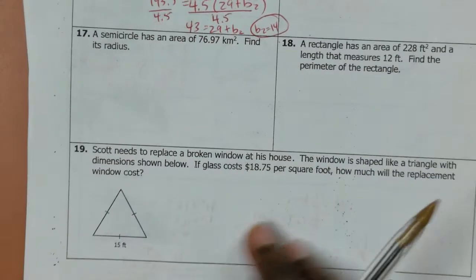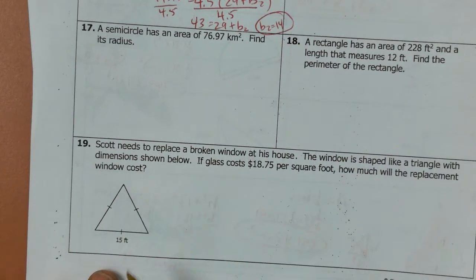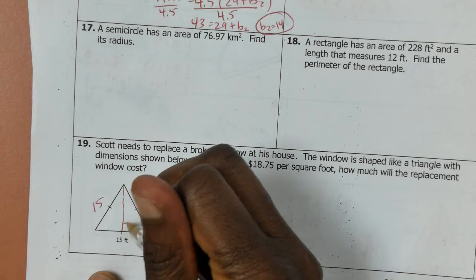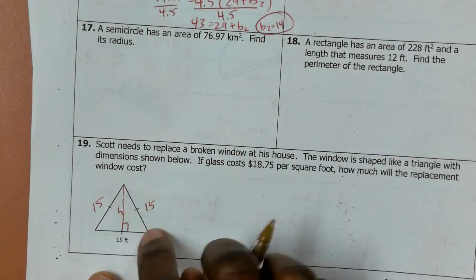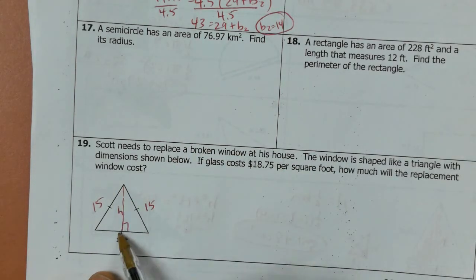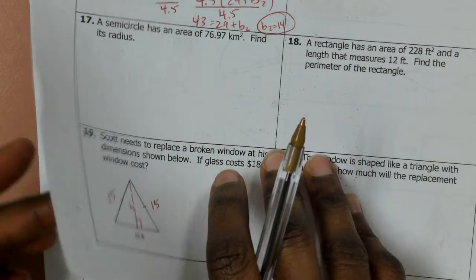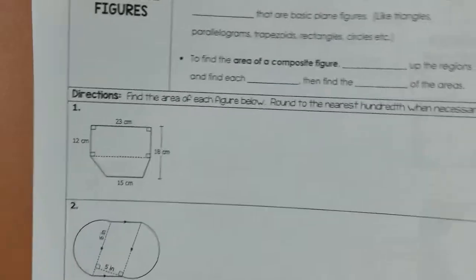Okay, 19 is like 11, because all of these are marked the same, so you're going to have to figure out the height because they don't give it to you. But you can find the area of the triangle once you do the Pythagorean theorem and find the height. All right.